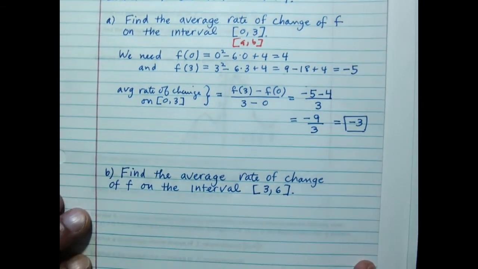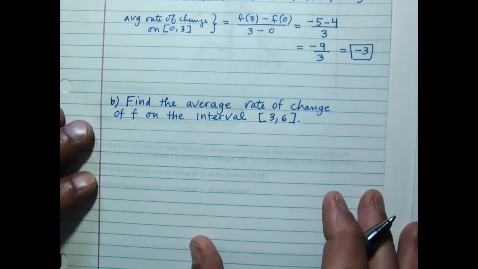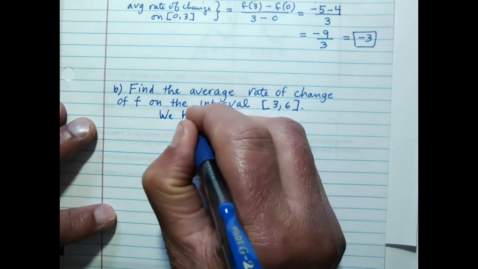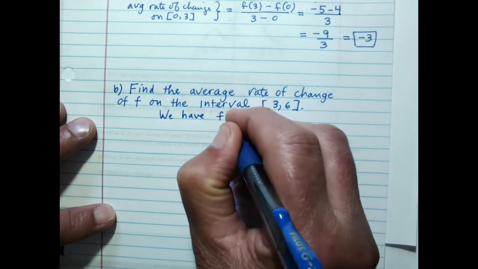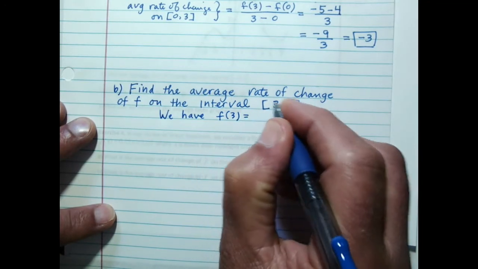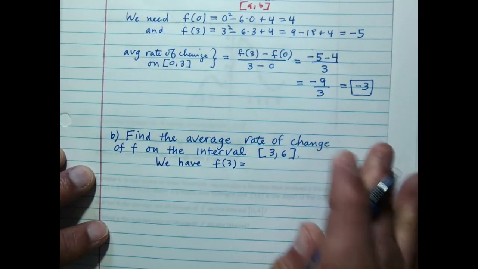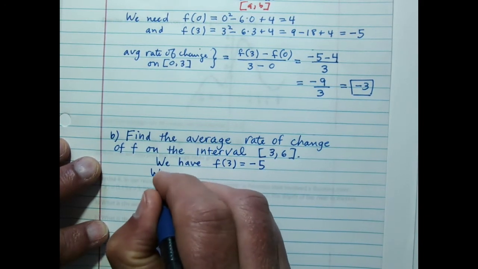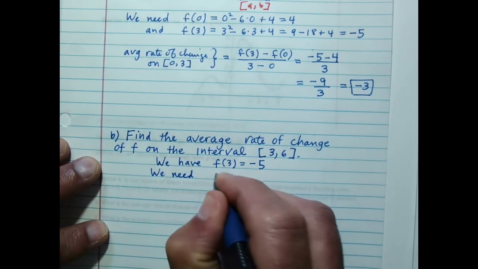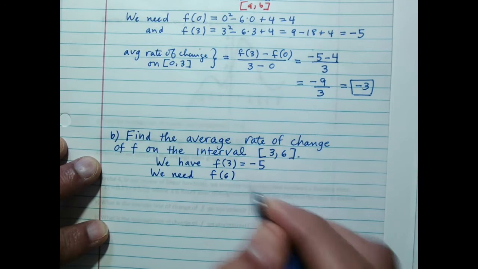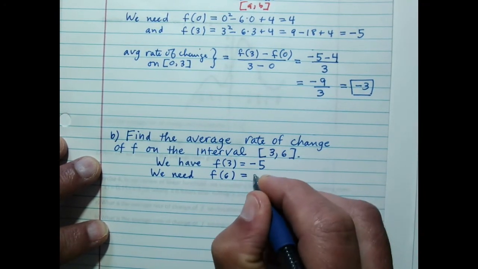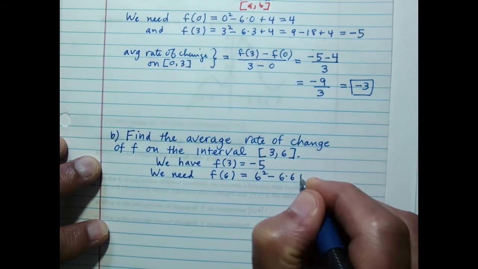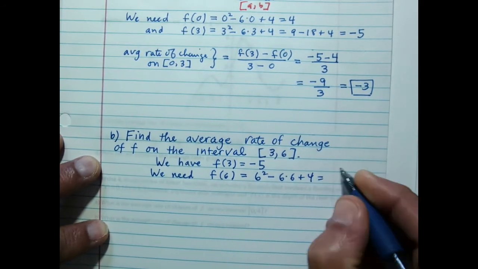So we're working with the same function. Now we already have f of 3. I calculated up above f of 3 was equal to negative 5. We still need f of 6 here, so I've got to go to 6 squared minus 6 times 6 plus 4.